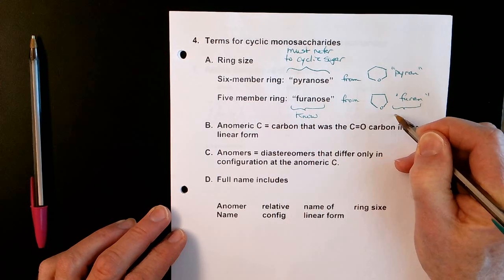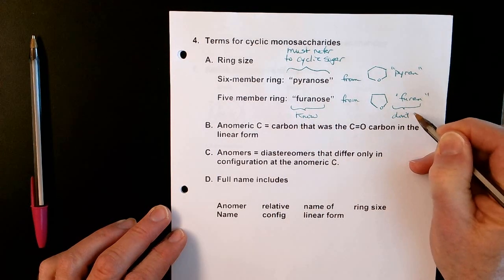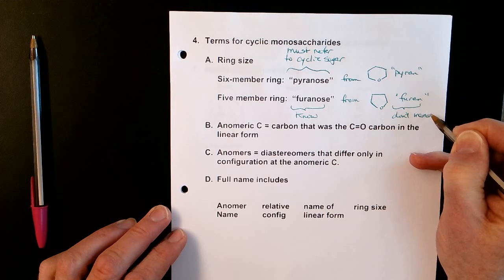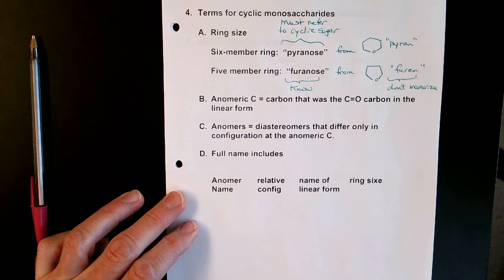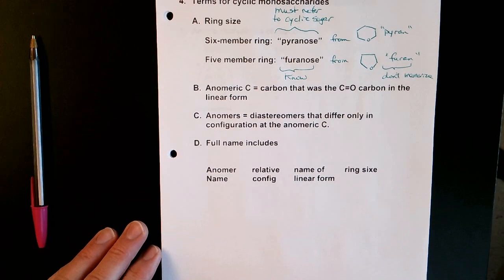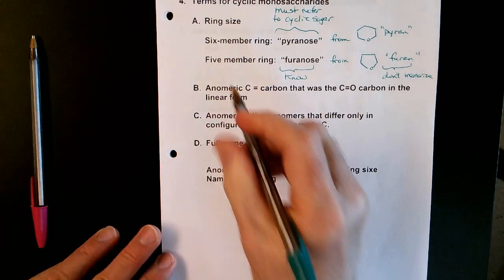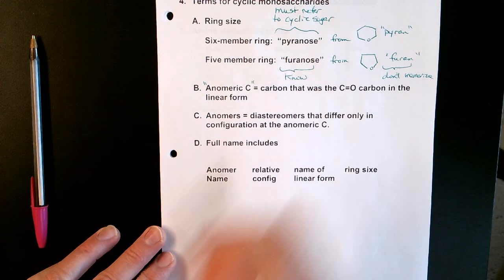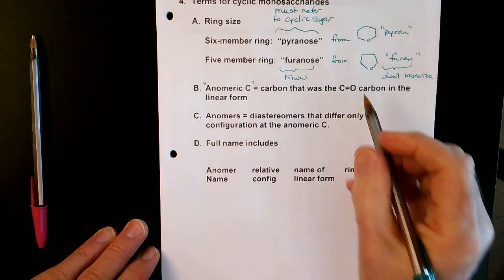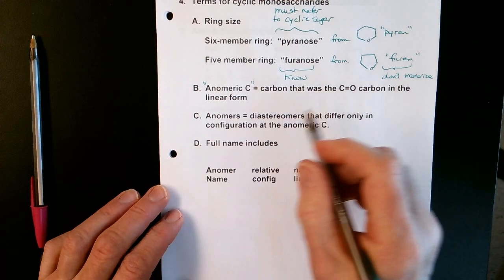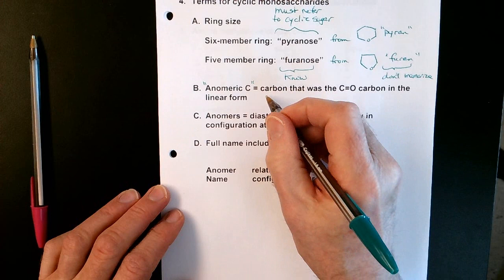These right here, certainly don't memorize those. If you do happen to know them from your organic class, fine. If you don't, that's okay. Then there's a term about the so-called anomeric carbon. So what's that? Well, it's the carbon where the carbonyl carbon used to be. It was the carbonyl carbon.